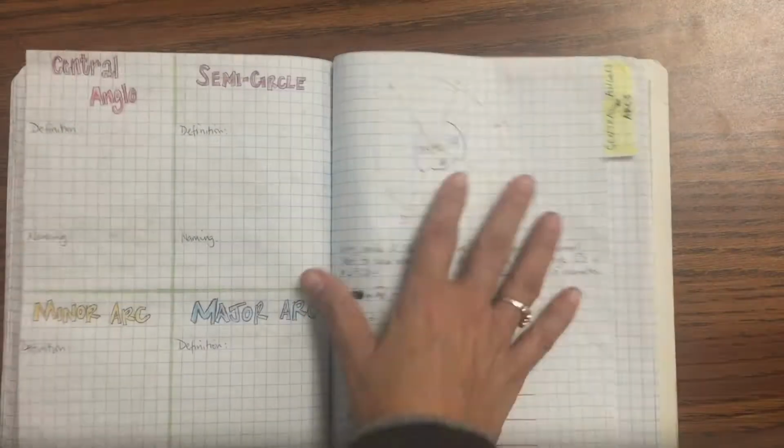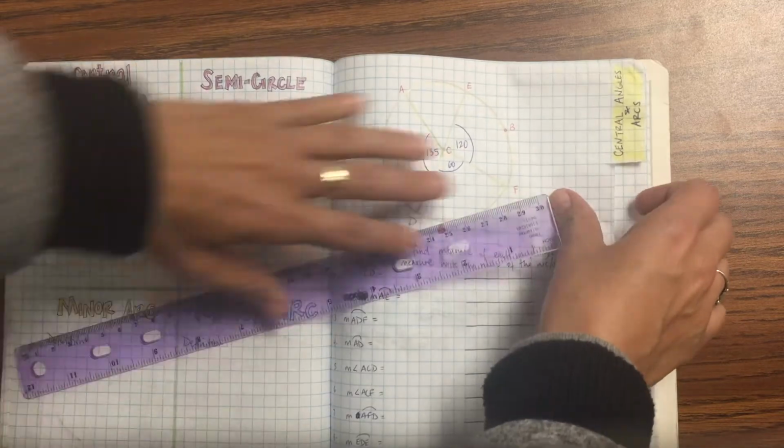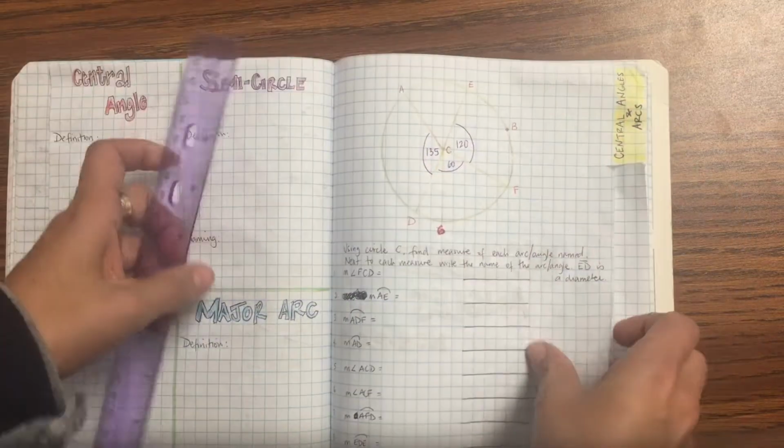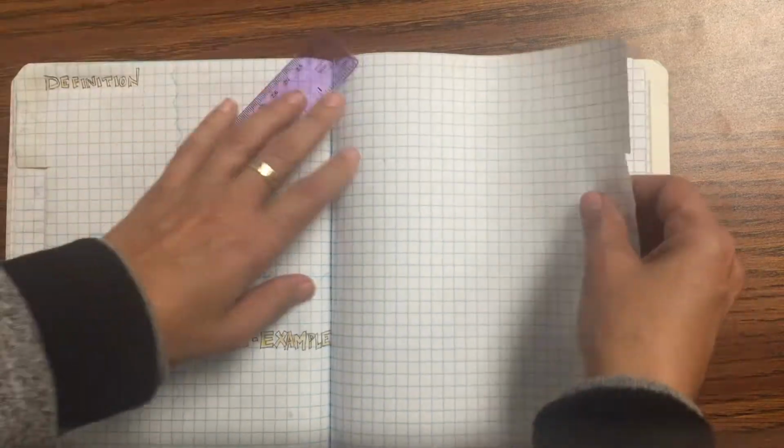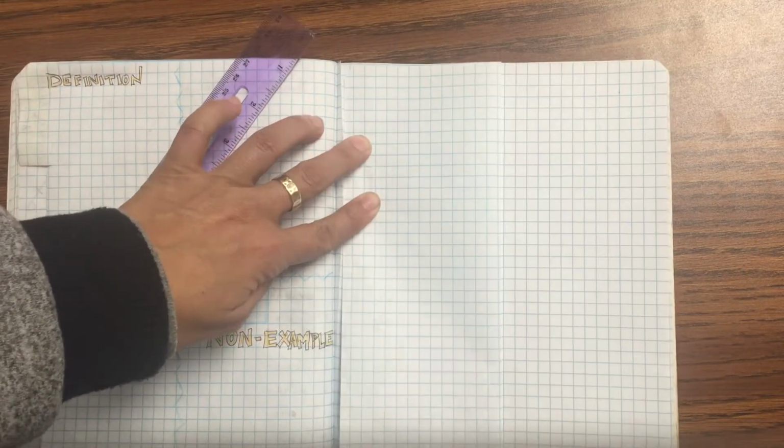I'm going to take a look at inscribed angles. It's going to be 2 videos, so this will be part 1. I'm going to go ahead and make a tab. Make a really small one because we're actually going to make a hot dog foldable. So make a small one. So actually go ahead and fold it in half.